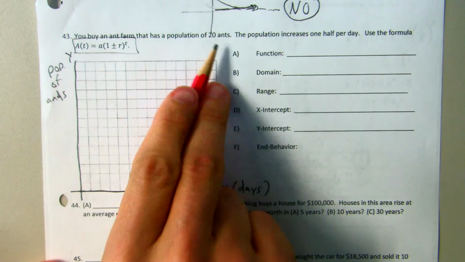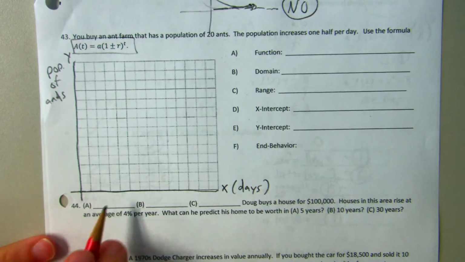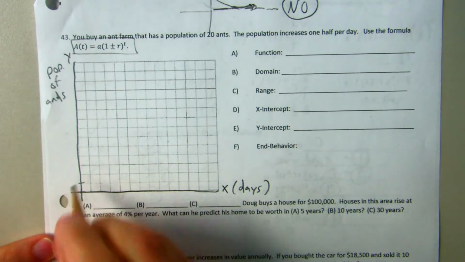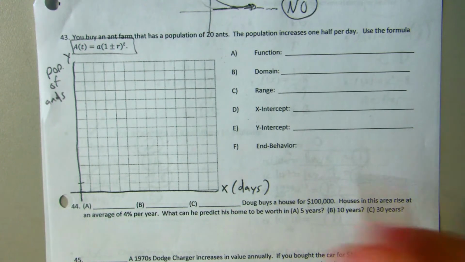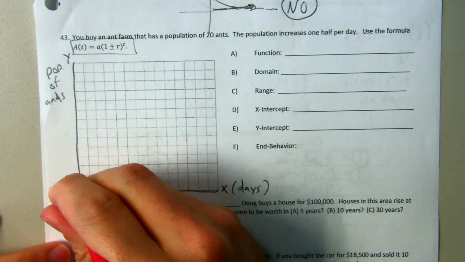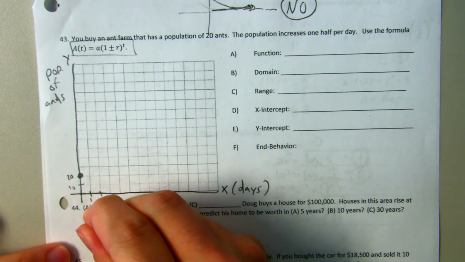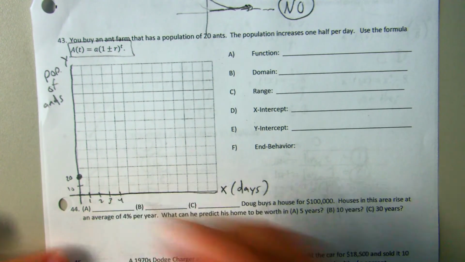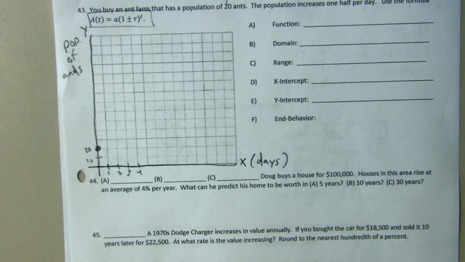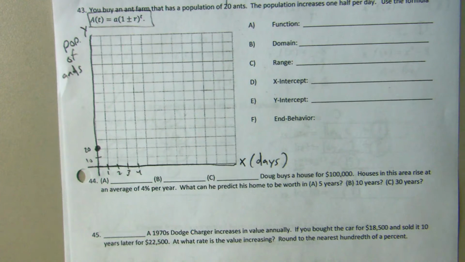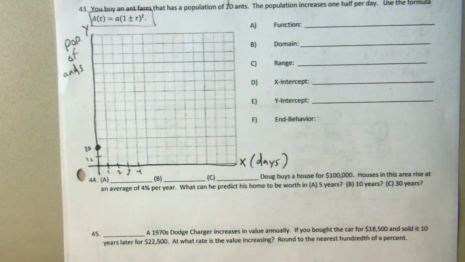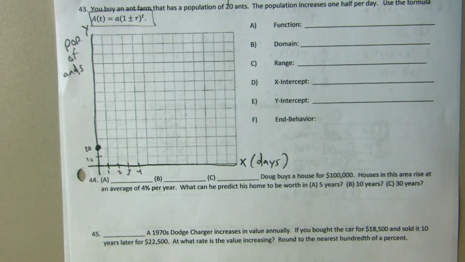So you have an ant farm, you have 20 ants, so the starting amount. Again, you're welcome to adjust yours a bit. I'm going to make each one of these tick marks 10, and each one of these tick marks 1. I just think that's what would fit well. So on day 0, I have 20 ants.